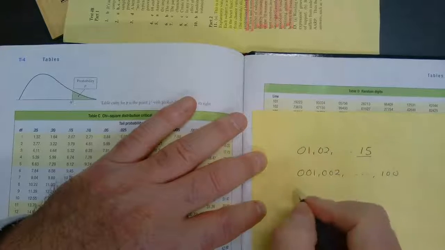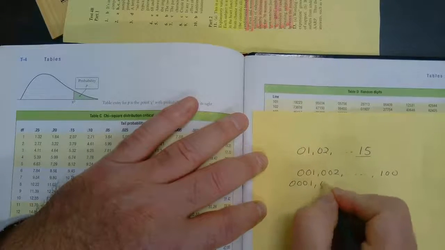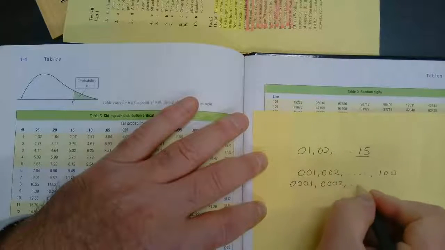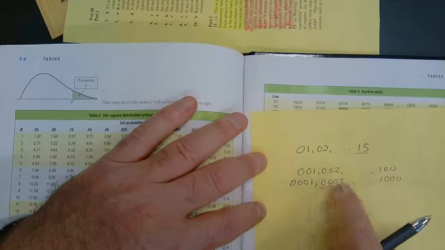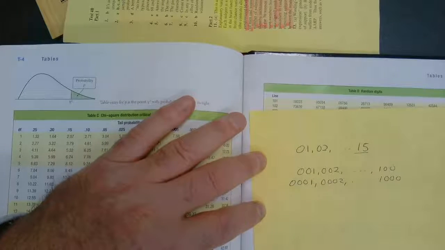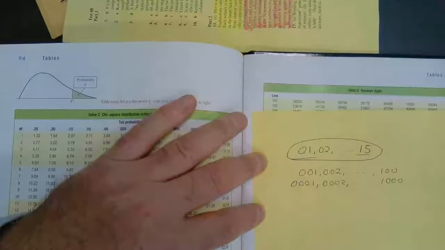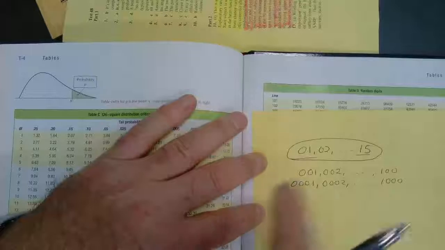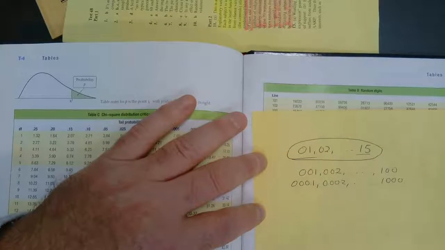If it was 1,000, there's 4 digits in 1,000, right? If I don't do it that way, then not all the digits are equally likely to happen. Okay, so go back to our question. Our AP stats class, 15 students. I number from 01 to 15, and let's see how table D works.